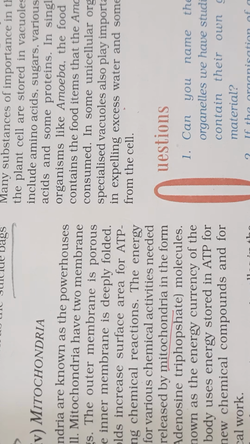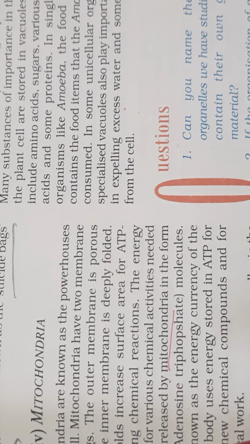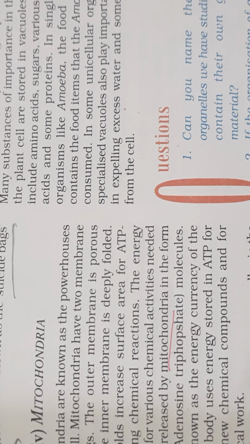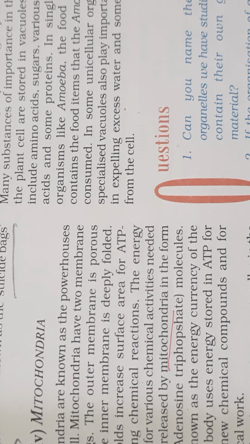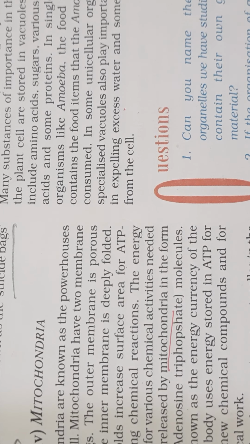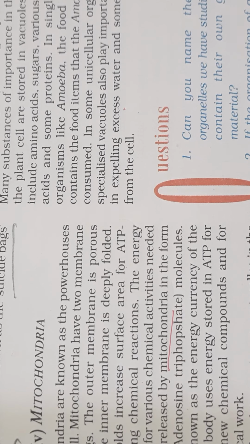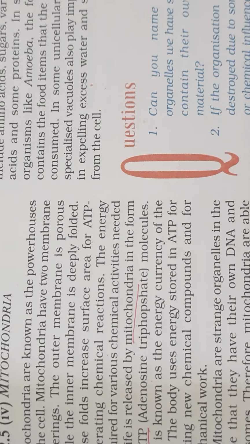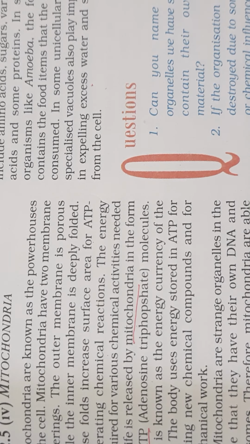Since these organelles do specific functions, these different organelles help the cells to perform various functions like respiration, nutrition, excretion. So that is why, as I told you in the beginning, the cell is the basic, structural and fundamental unit of life.